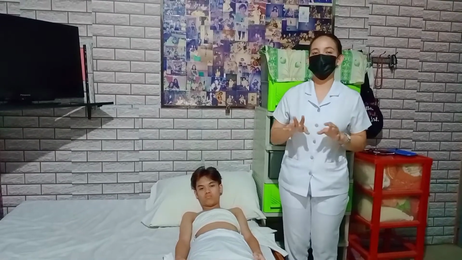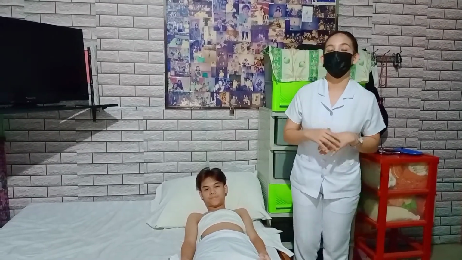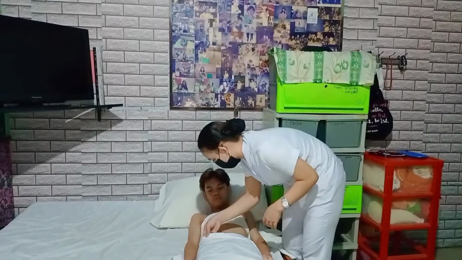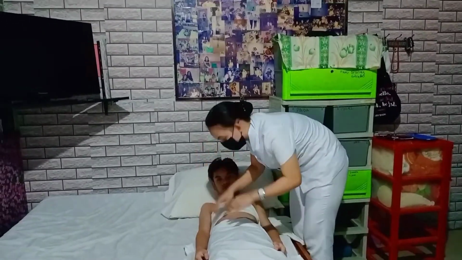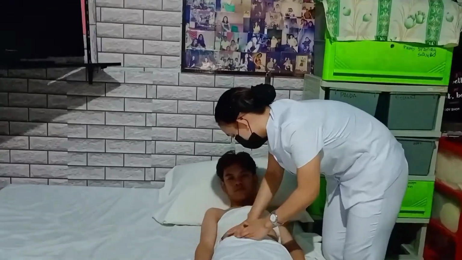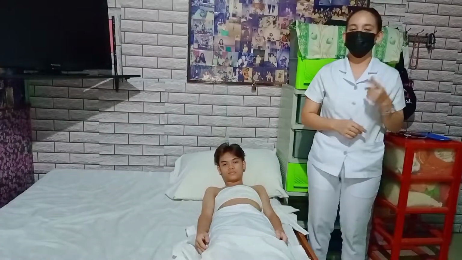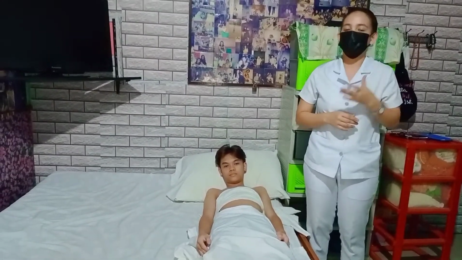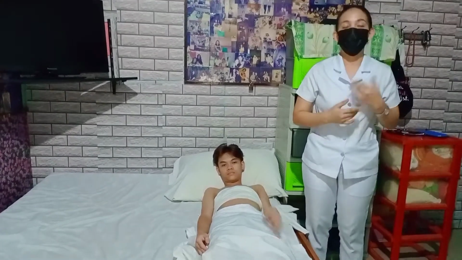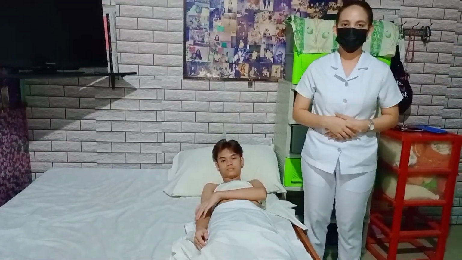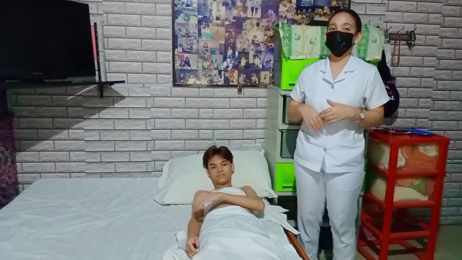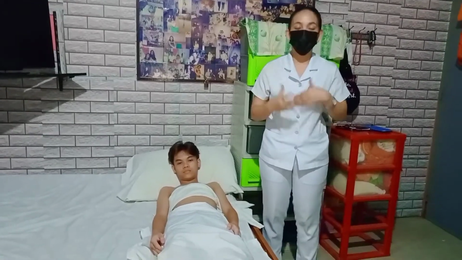Place your fingertips on the liver border of the client. So here is the liver border of my client. Use your fingertips. Do you feel pain, sir? Wala. Okay. The rationale for it is to determine gallbladder inflammation of your client. So the next thing that I'm going to do is palpate.